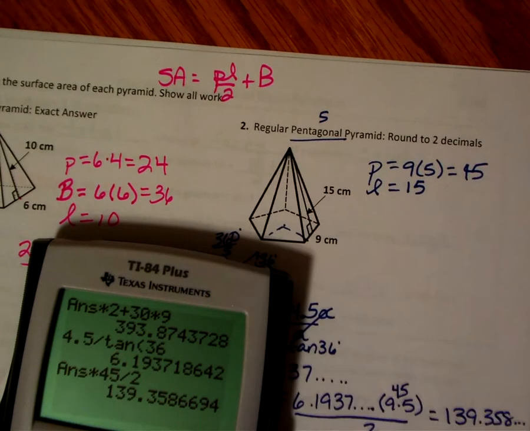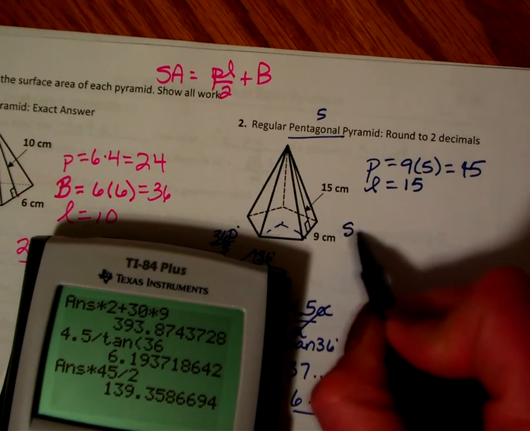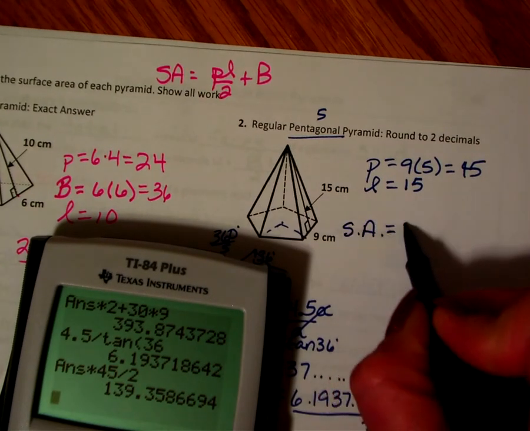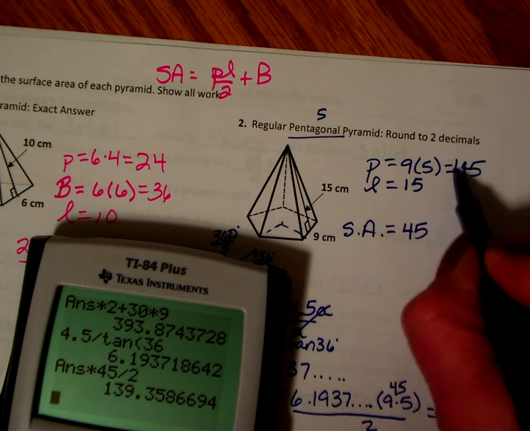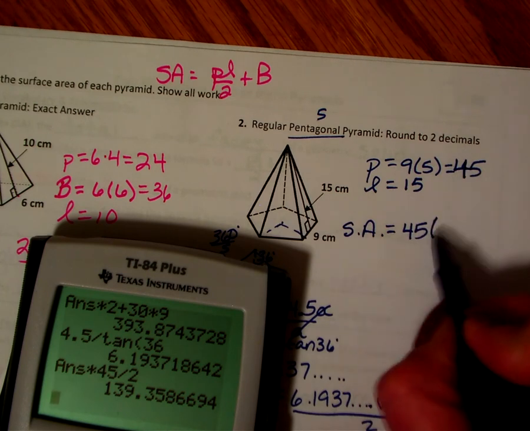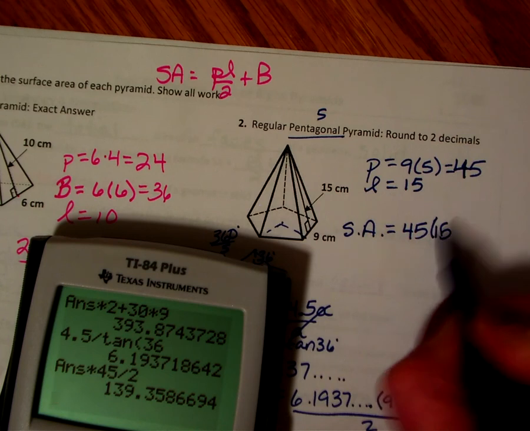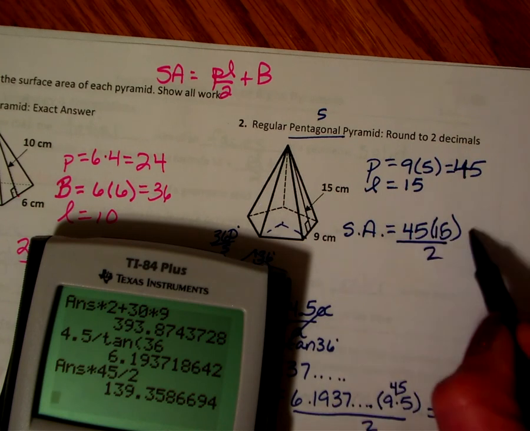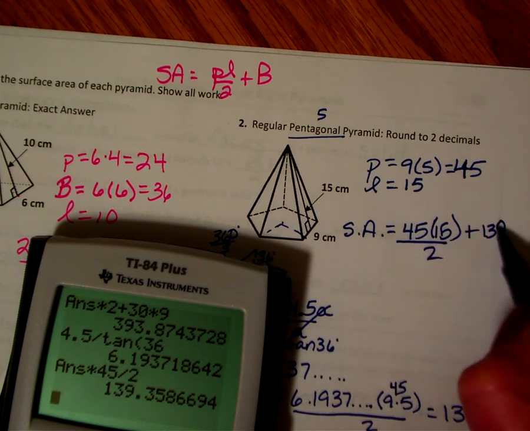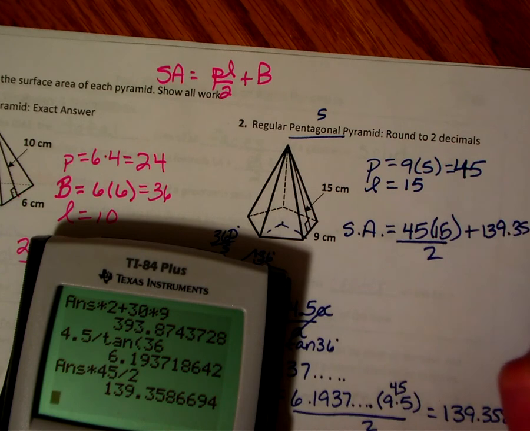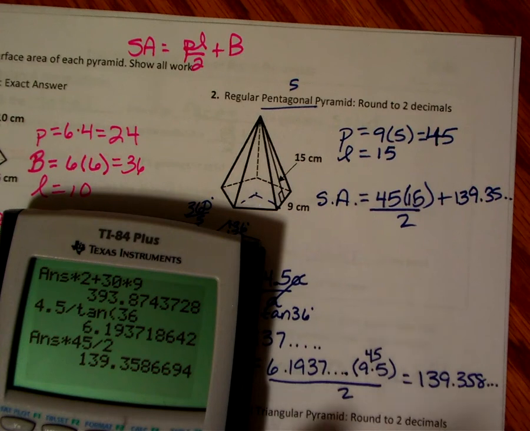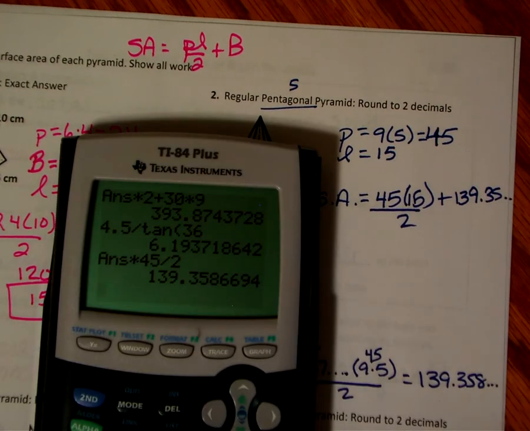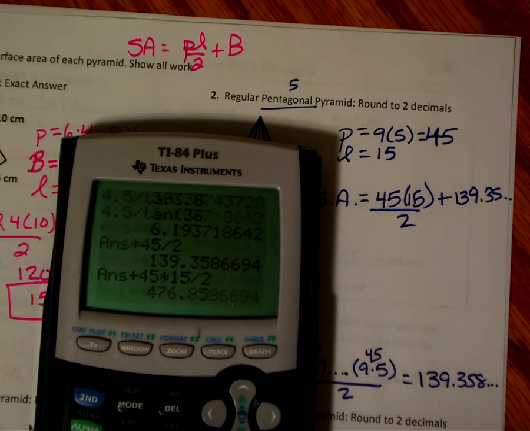Okay, so surface area is P times L, divided by 2, plus the base. I can leave that going in my calculator and add to that 45 times 15 divided by 2, right?